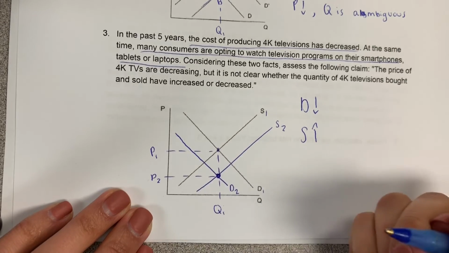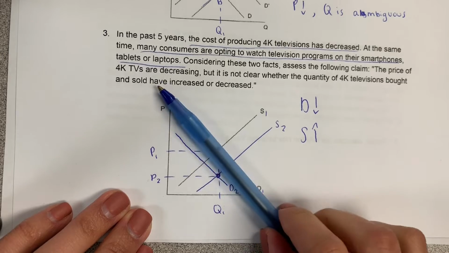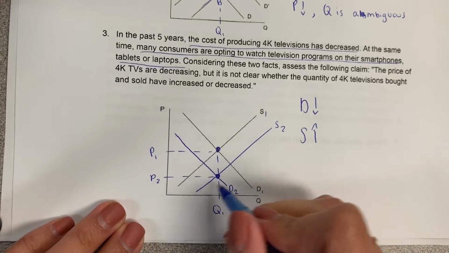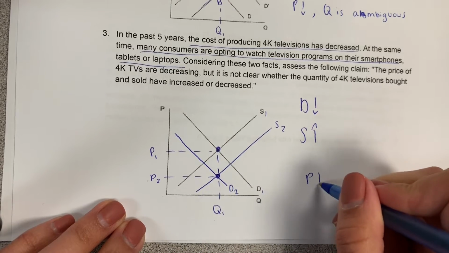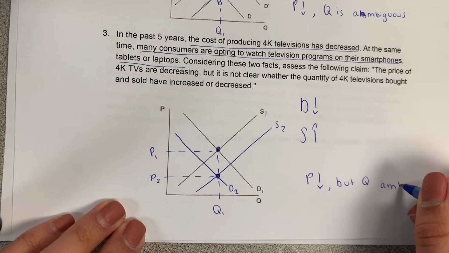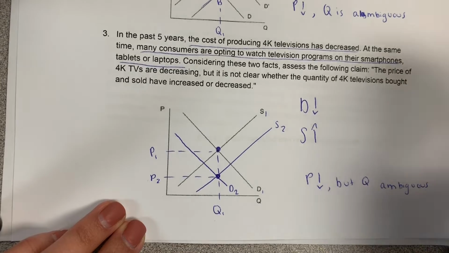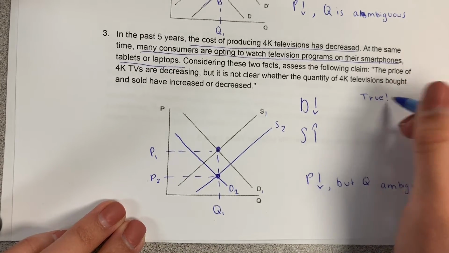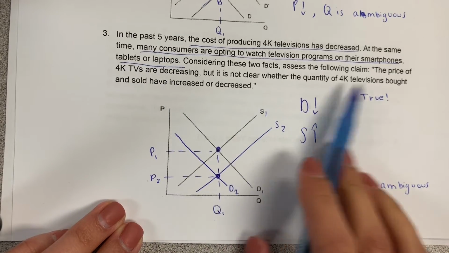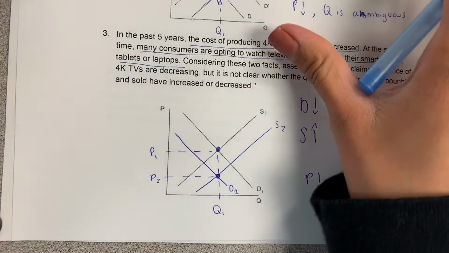And then Q, as you can see, is still the same, right? We don't know if it moved just a little bit or quite a lot. So Q is considered ambiguous, right? So we can tell that P decreased, but Q is ambiguous. So in this case, the statement is true, right? Because the price of TVs are decreasing, yep, but it is not clear whether the quantity bought and sold have increased or decreased. That is true. Okay, let's move on to the second page.